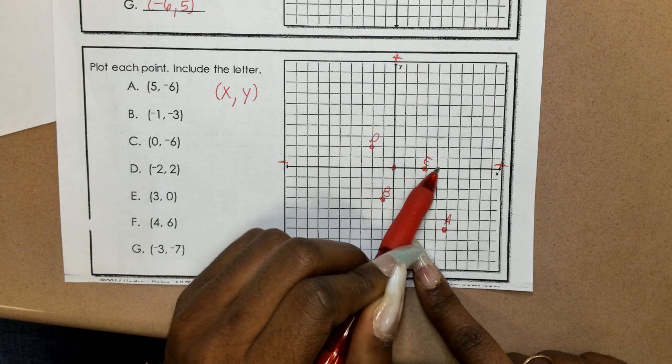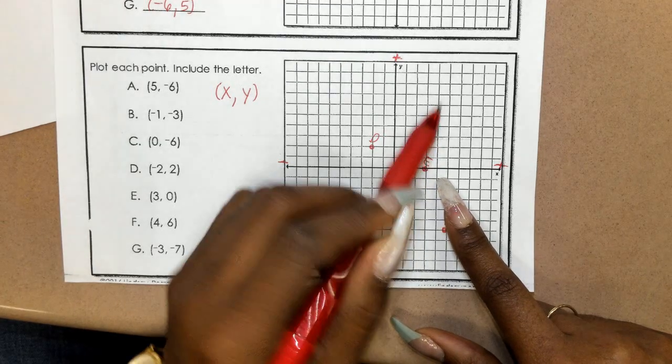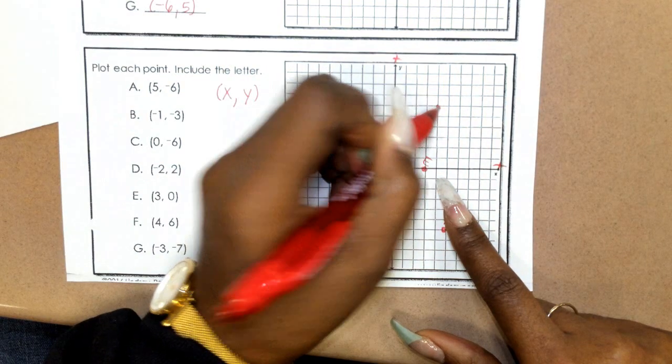F. Positive 4. 1, 2, 3, 4. Positive 6. 1, 2, 3, 4, 5, and 6.